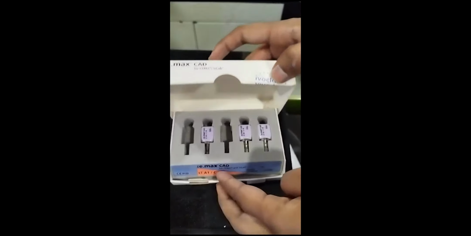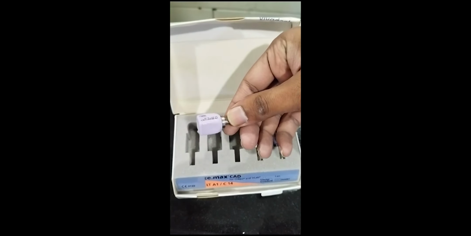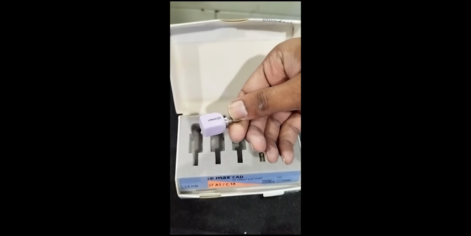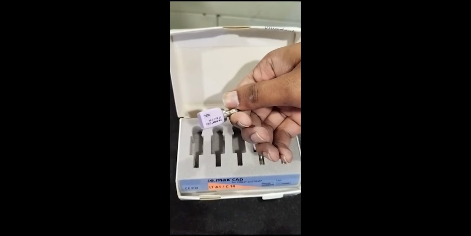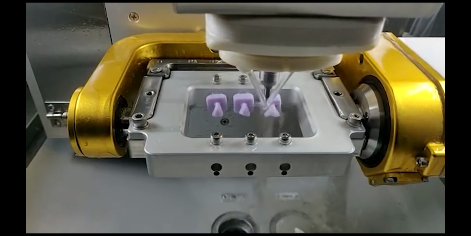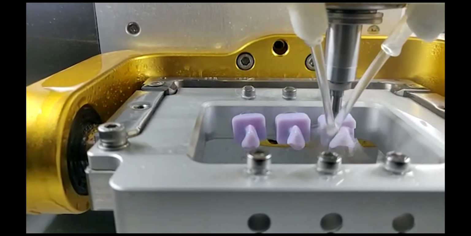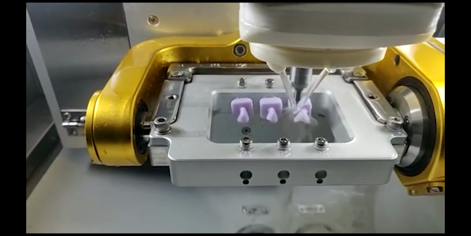So we're going to look at the milling process now. These are the blanks, if you like. Now, these are in the blue phase. Lithium disilicate needs to be milled in the blue phase, which we also call wet milling. And it is then crystallized in the furnace to get the final lithium disilicate glass stage. Here's another photo. And this is the milling process. As you can see, it's in its blue phase and there's a lot of water, and that's how the milling actually works.